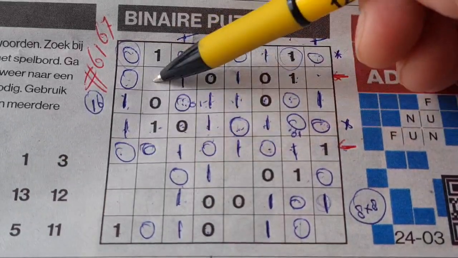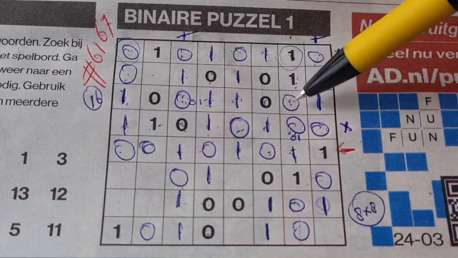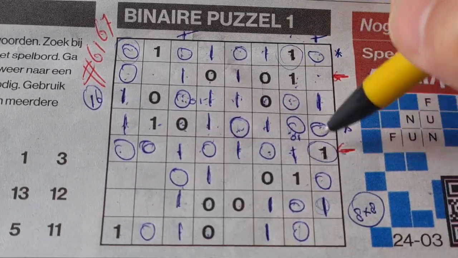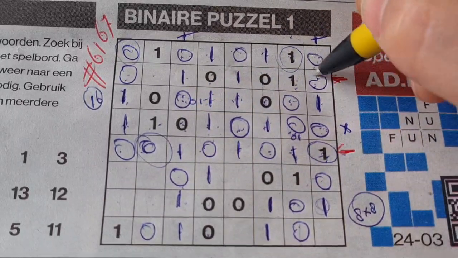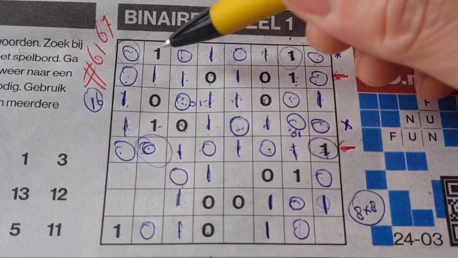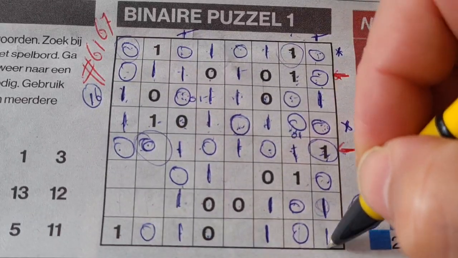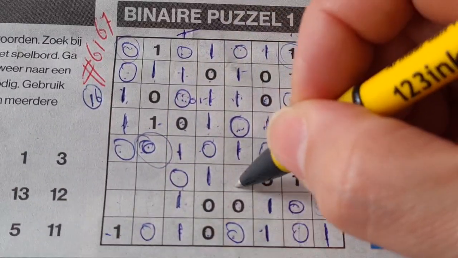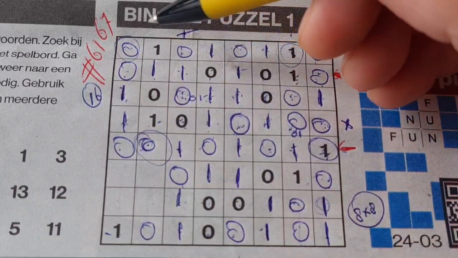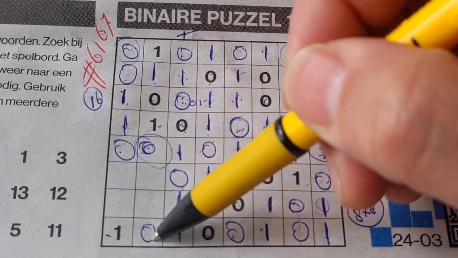Right, empty box, 1 1 0 0 1 1 0 0 1 1 empty box. We need to switch these two digits. We have a 1 here, this should be an O. We have an O here, this should be a 1. 1 2 3 4, okay. 1 2 3 4 O's, so the rest are 1s. 1 2 3 4 1s, so the rest are O's. Double O, here 1, there 1. 1 2 3, 1 2 3.